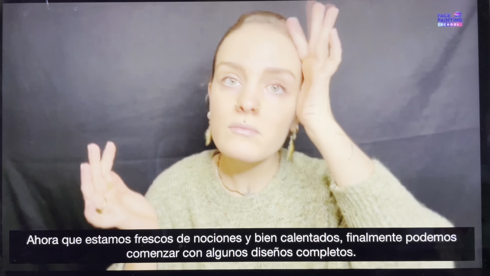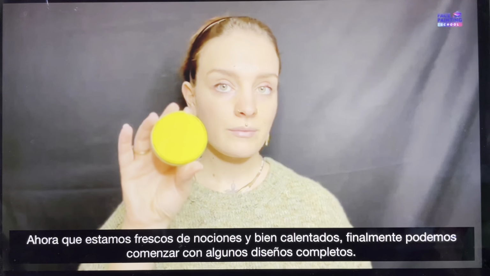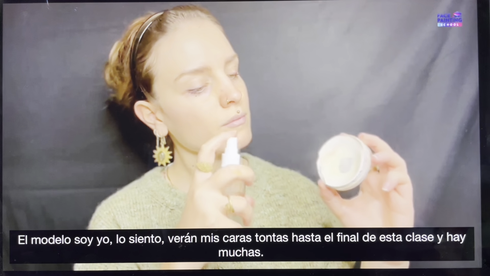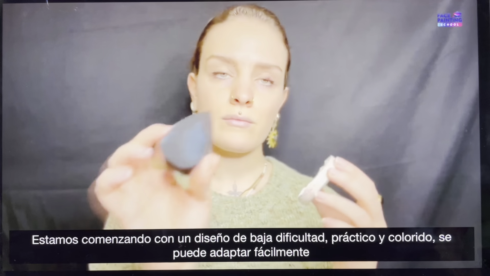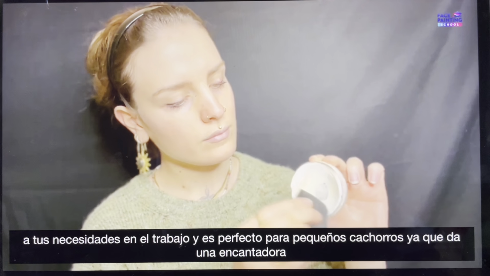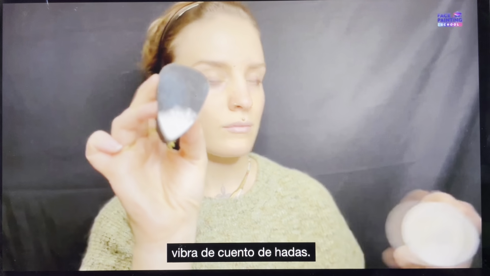Now that we're fresh of notions and nicely warmed up, we can finally start with some complete designs. The model, it's me, I'm sorry, you will see my silly faces till the end of this class, and there are plenty. We're starting with a low difficulty design, practical and colorful. It can be easily adaptable to your needs on the job, and it's perfect for little puppies as it gives a lovely fairy tale vibe.